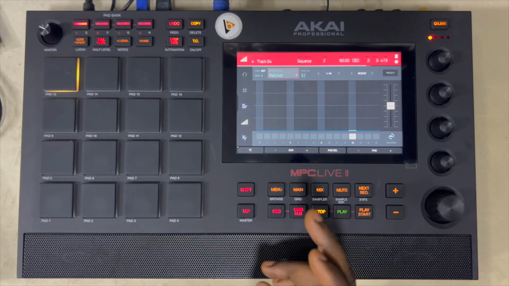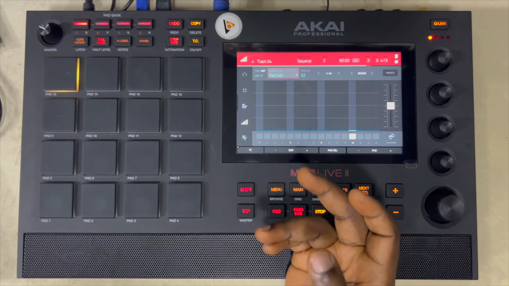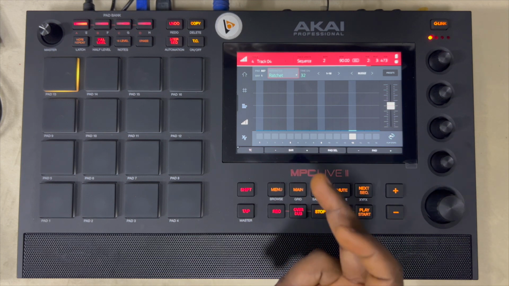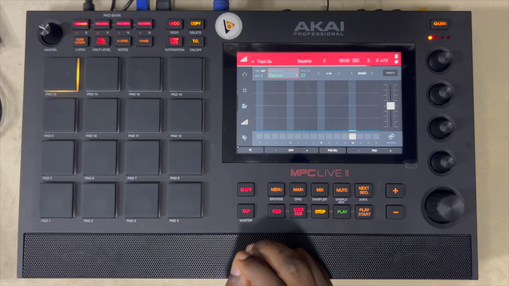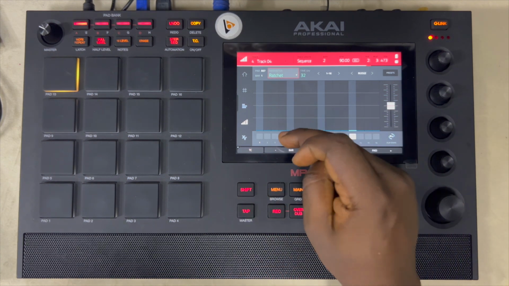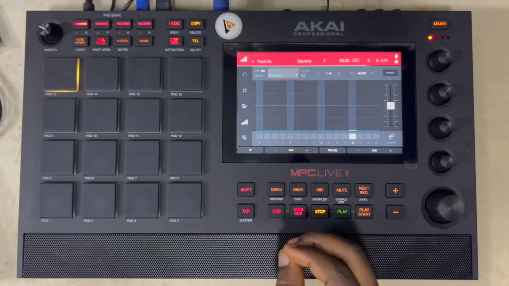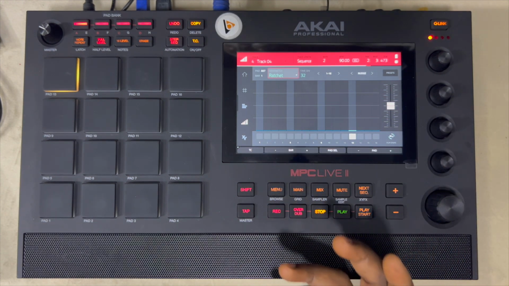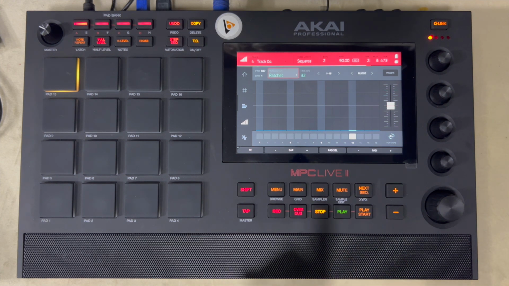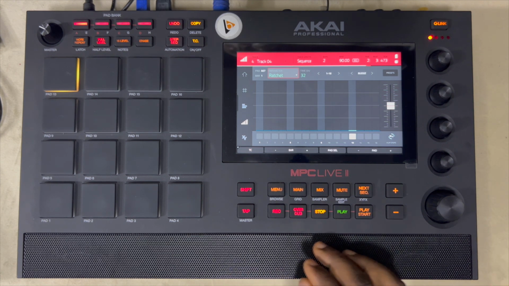But the thing is, what I like about here is it gives you more control to actually add your ratchet from the step sequencer, because you actually see what is happening live. Even without looking too much, you actually see how many of those ratchets you are applying. So let me play this and let's see how we can add ratchets to this beat. Let me just play from the beginning.